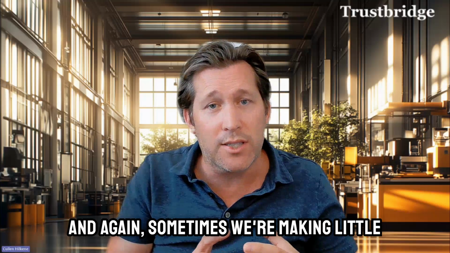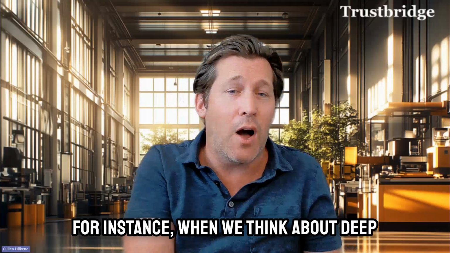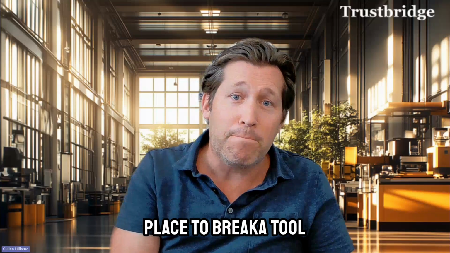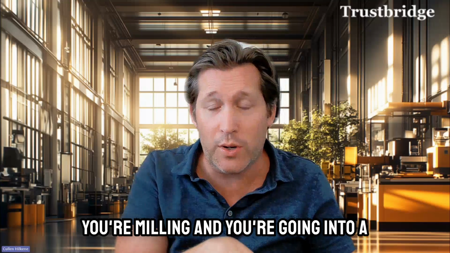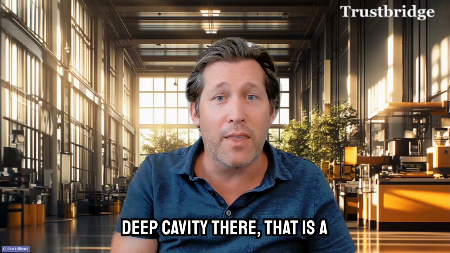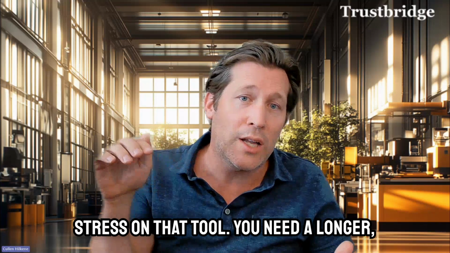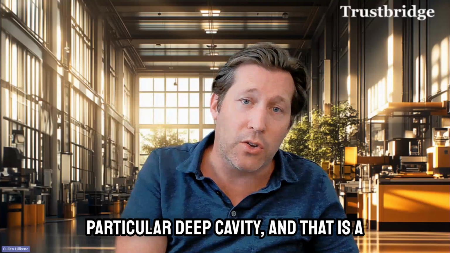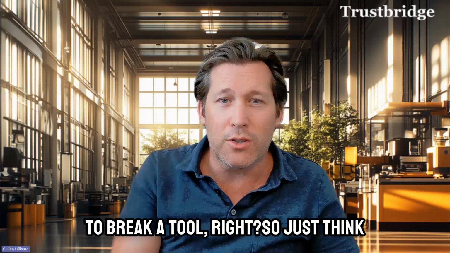And again, sometimes we're making little aesthetic trade-offs here. Sometimes those matter, sometimes they don't. So for instance, when we think about deep cavities, that's a great place to break a tool at the end of a CNC machine, right? If you're milling and you're going into a deep cavity, that is a great recipe to create a lot of stress on that tool. You need a longer, thinner tool to access that particular deep cavity, and that is a great opportunity to break a tool, right?